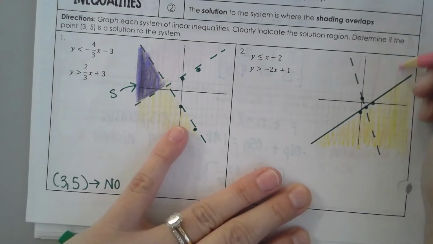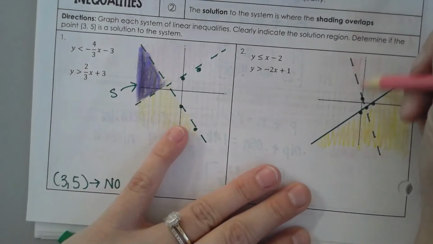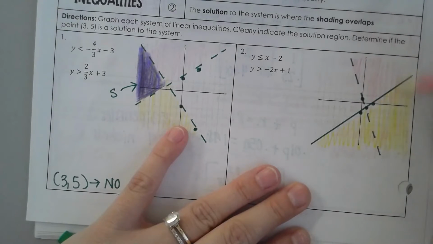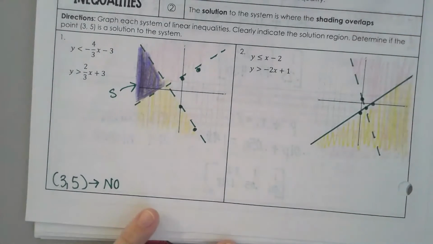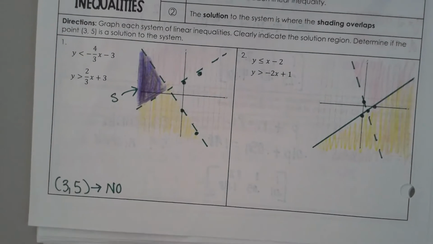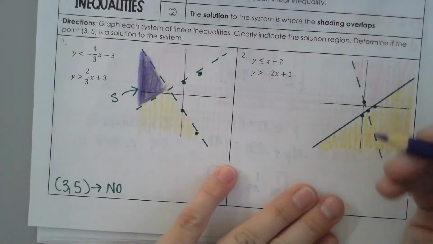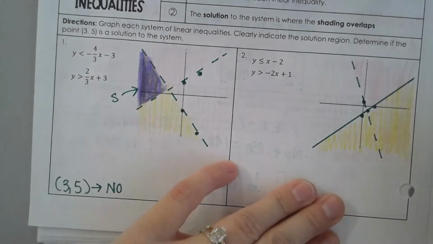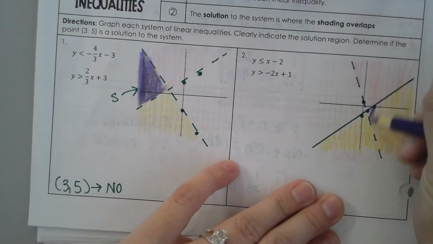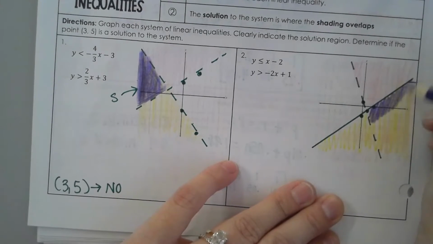And that shows you where all you need to shade. And then where they overlap is your final solution.